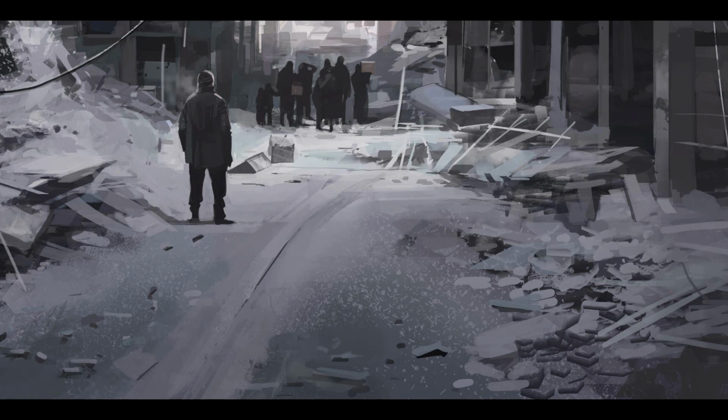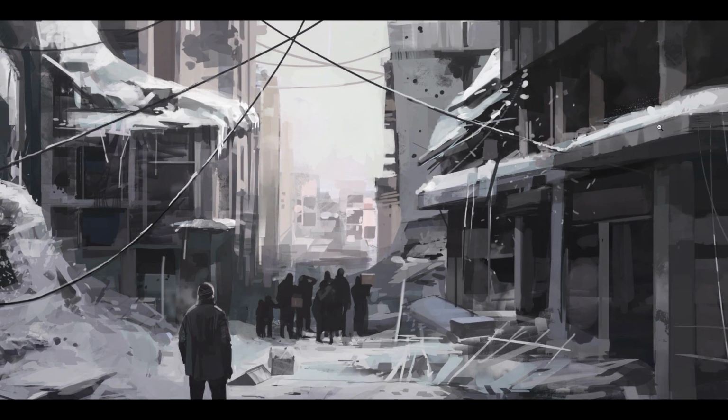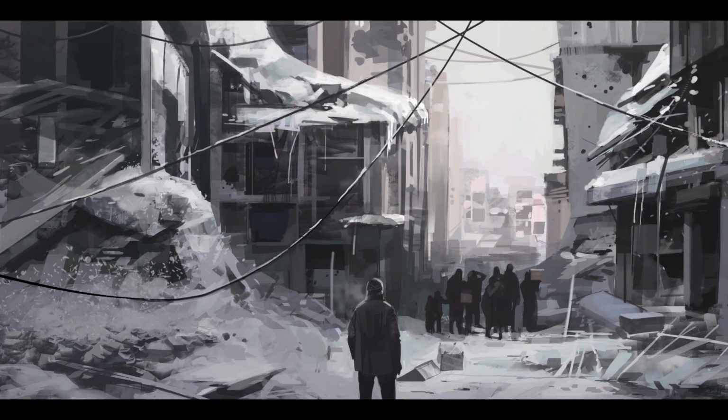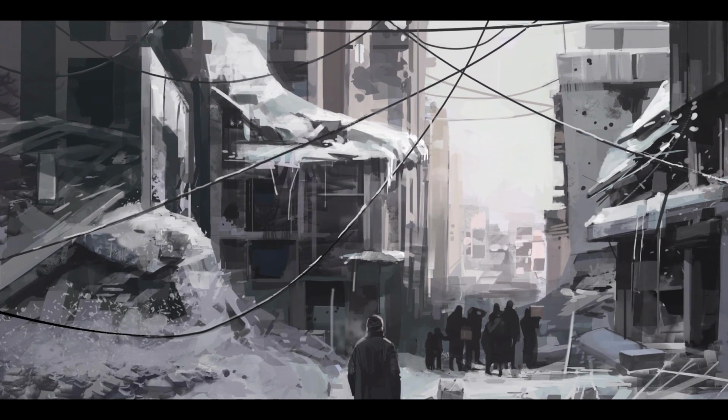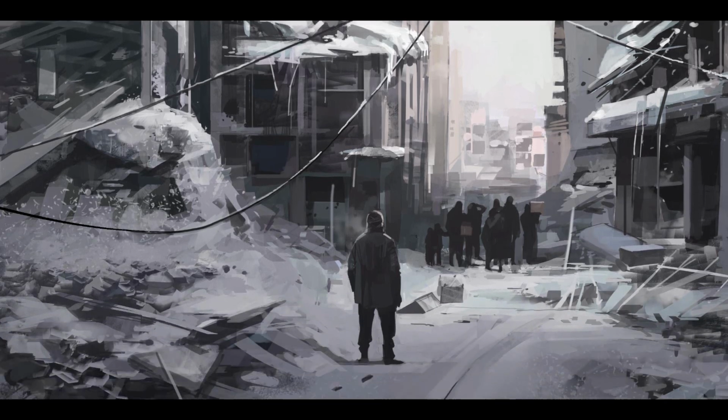Now he doesn't do a lot of environments, but he can do them. The approach is kind of the same, I would say. And again, he did use some texture for this one. Makes sense, because this is an area where it's essentially destroyed. Maybe it's a war-torn area.